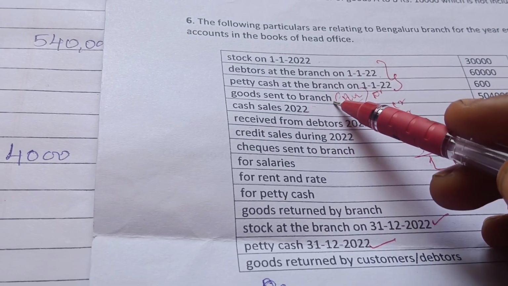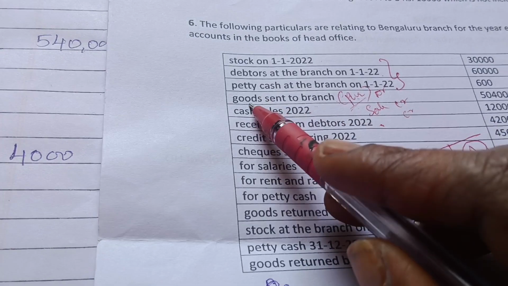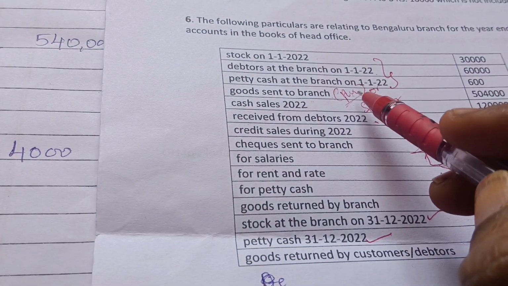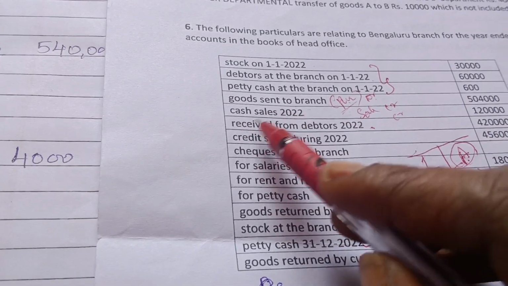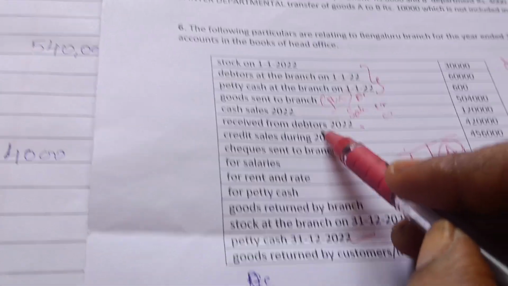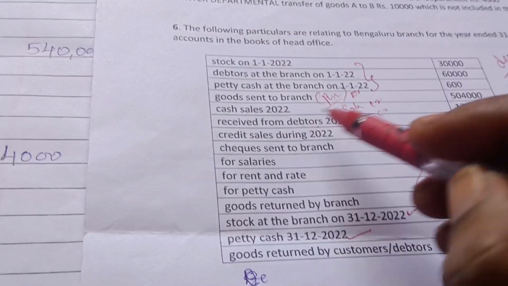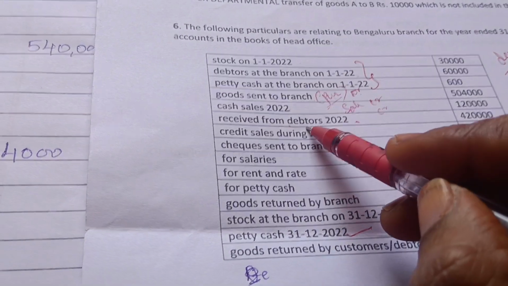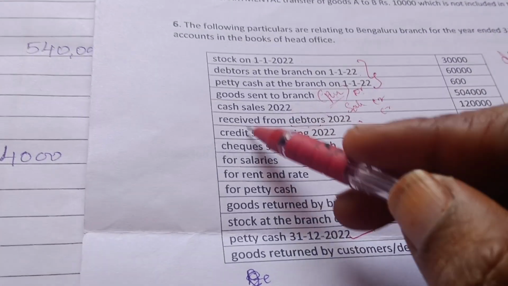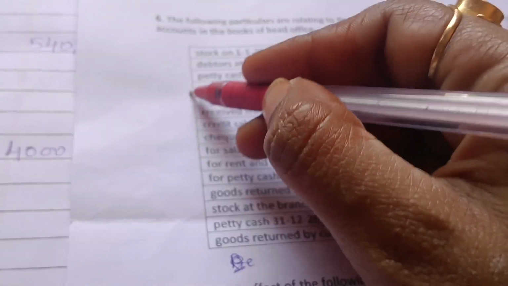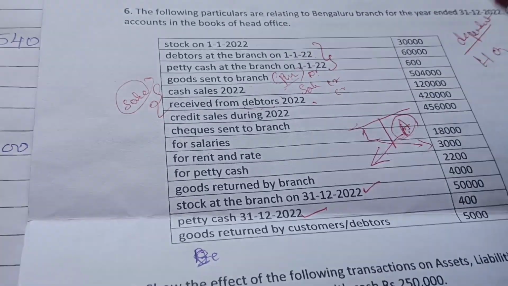Next, goods sent to branch is nothing but purchases. In branch accounting language, we call purchases goods sent to branch. So this one we are going to enter on the debit side. Then sales, that is cash sales and cash received from debtors. Whenever the company sells products without receiving cash, the concept of debtors arises. Debtors have to give us money after a certain period of time, so that is called received from debtors. Both are considered sales and we have to give this amount to the head office.